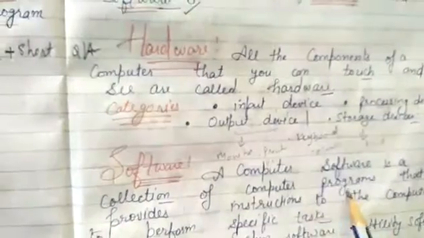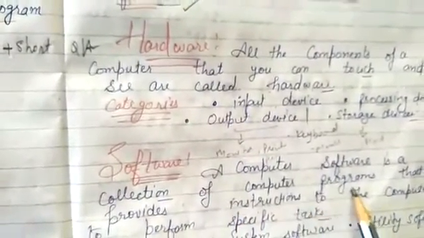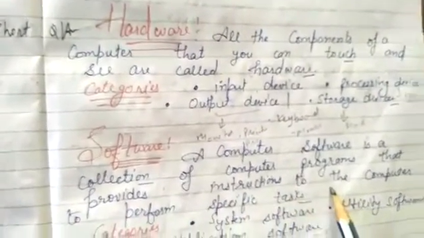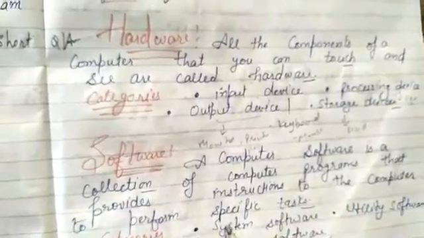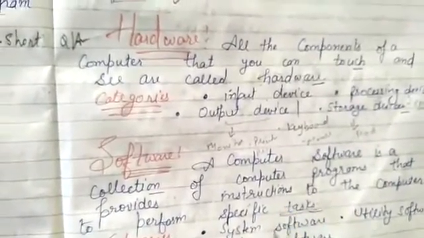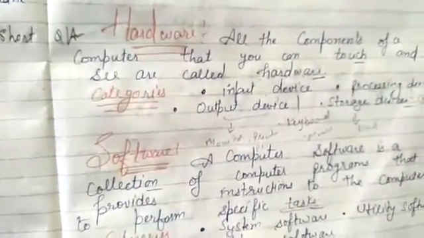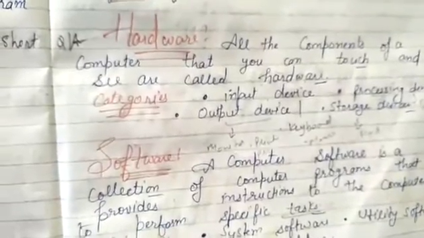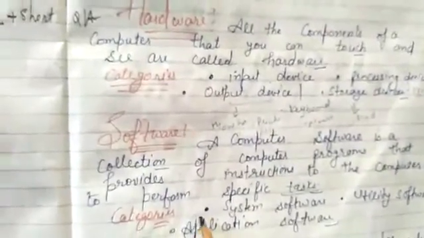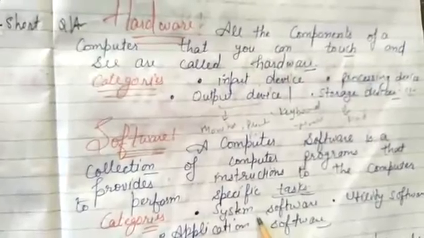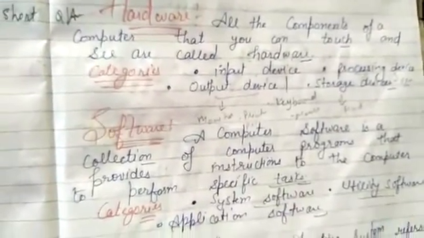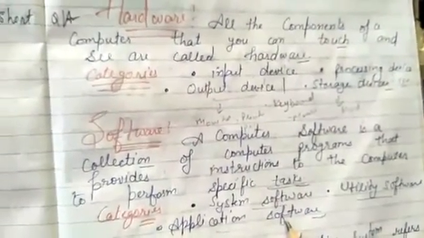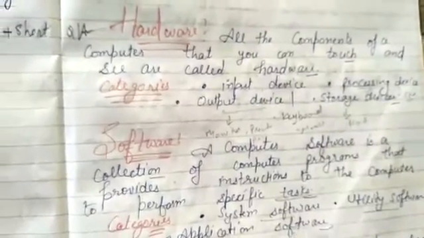And next is software. A computer software is a collection of computer programs that provide instructions to the computer to perform specific tasks. Software means a set or group of instructions that are used to perform a specific task. And what are the categories of software? System software, utility software, application software. Three categories of software.